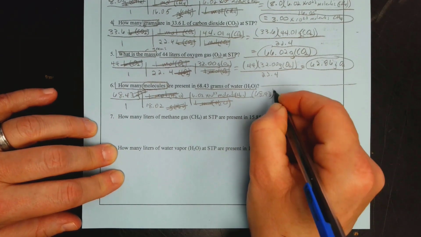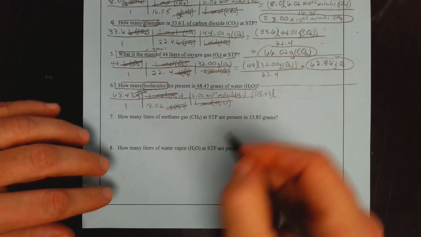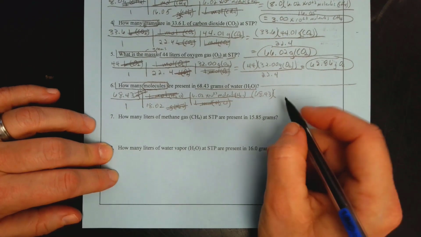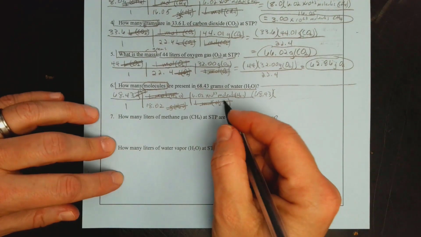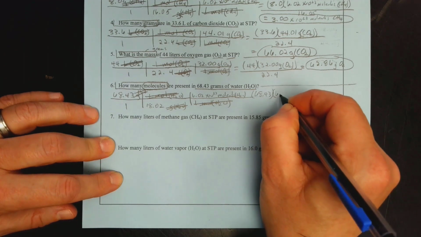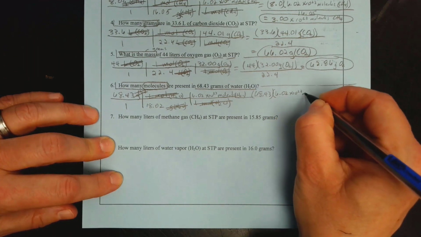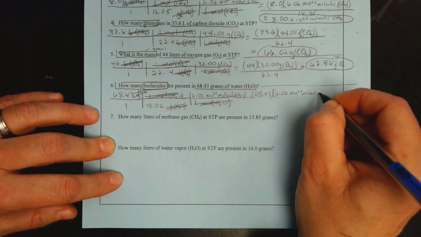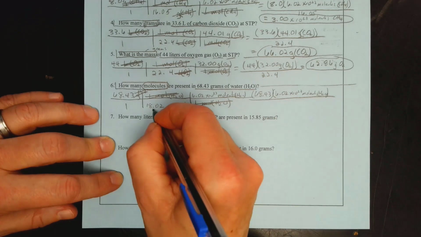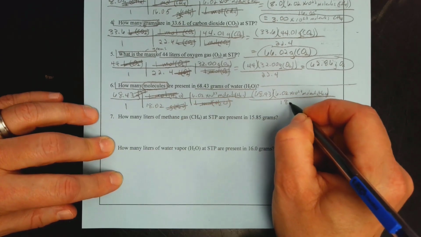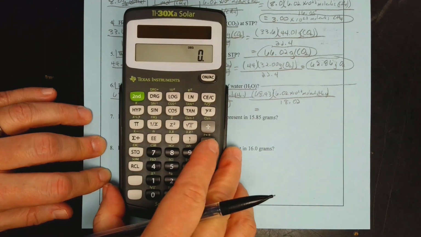68.43 times, and again, you guys, I really love multiplying with parentheses. That's just a thing for me. There's lots of ways to multiply. I think parentheses is great because it helps you kind of contain all those quantities. Times 6.02 times 10 to the 23rd molecules of H2O over this quantity 18.02.